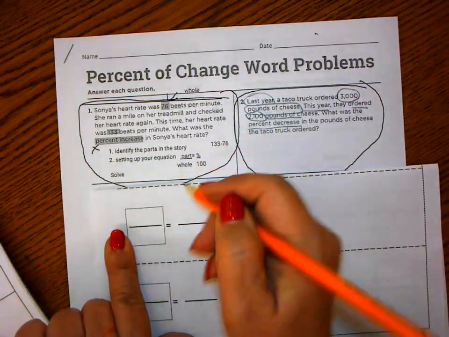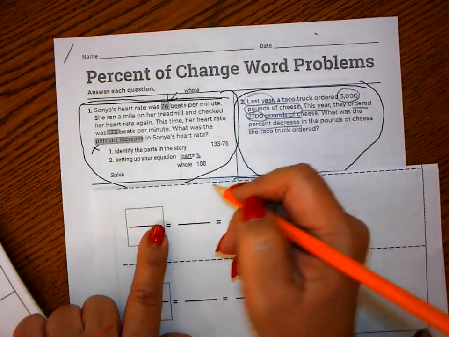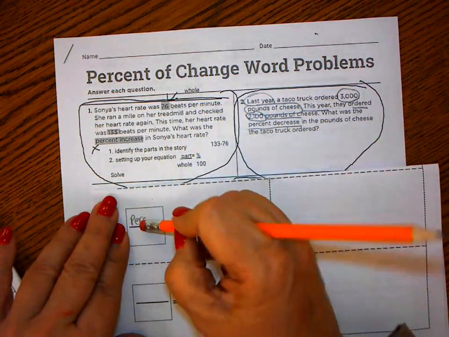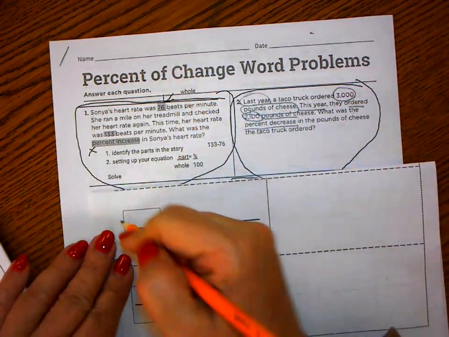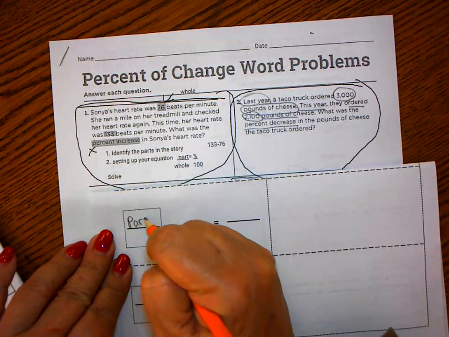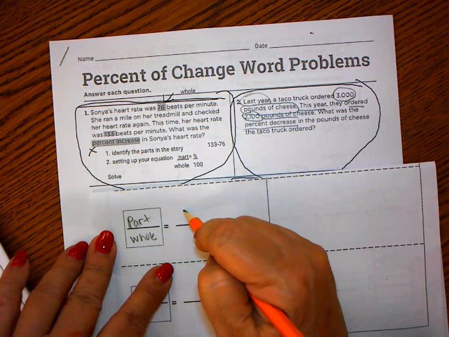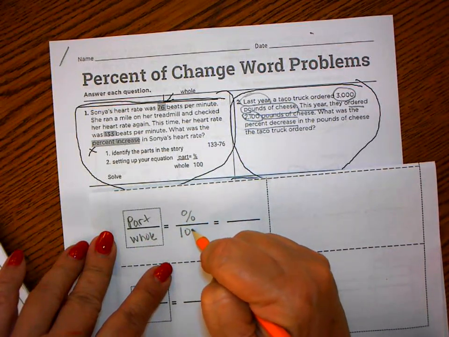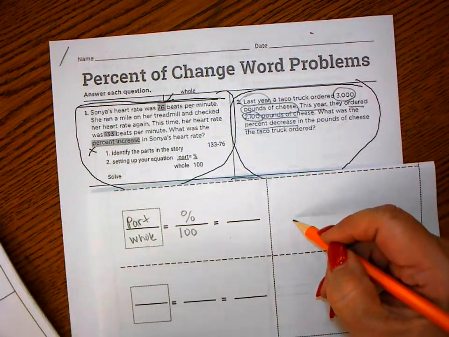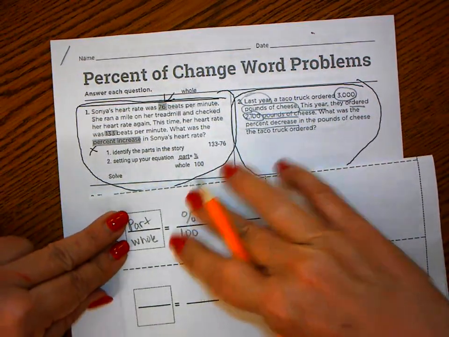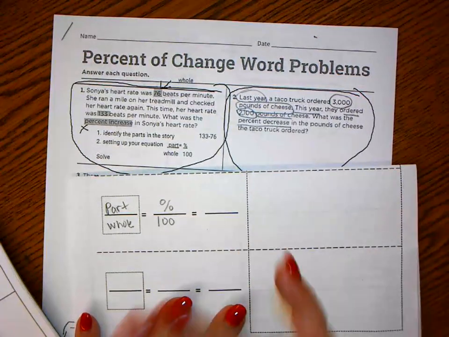I know I'm going to have a percent, not a percent, it's a part, right? Good catch. I have a part and a whole, and then I have a percent over 100. And I could move that percent over 100, but I kind of like to have those together. So that's going to be up to you, your preference.